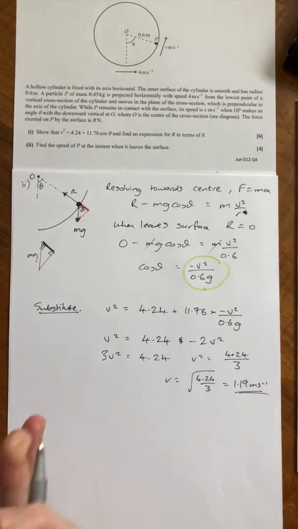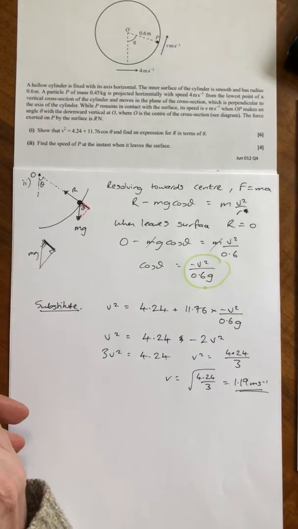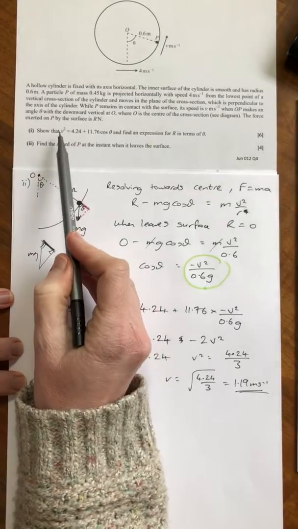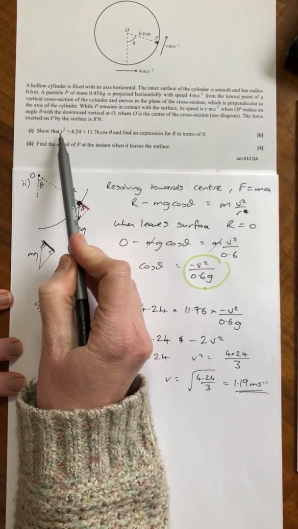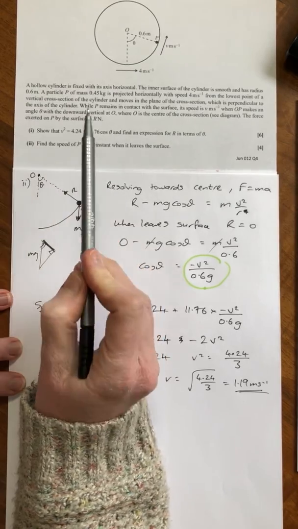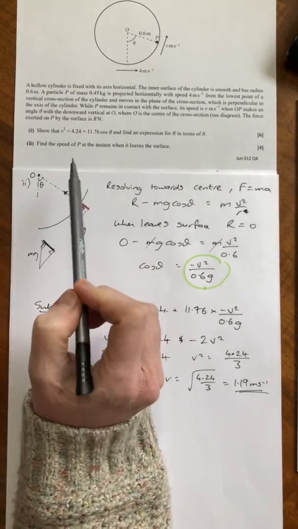Okay, so that seemed an awful lot less than the previous example, even though that first part was algebraic. It's exactly the same methods. Don't worry at all if that first thing you have to prove is algebraic. It's just a bog standard energy expression.